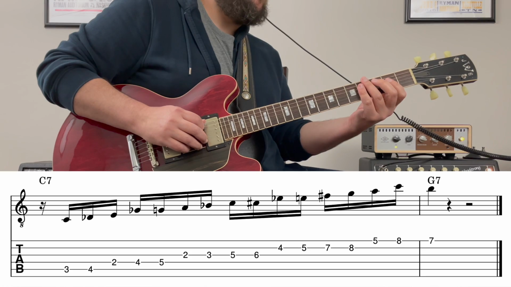So again, we can move this line around in minor thirds up and down the fretboard to get some really interesting variations on this idea.